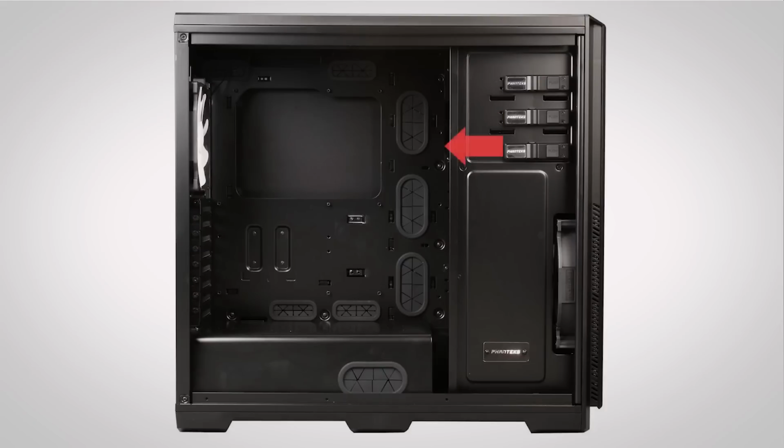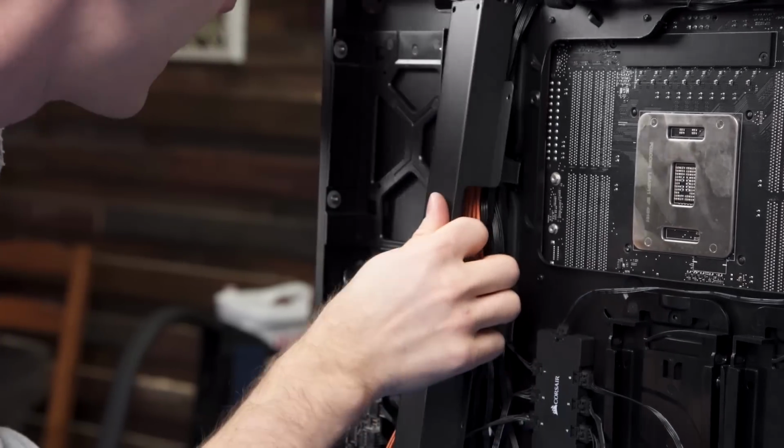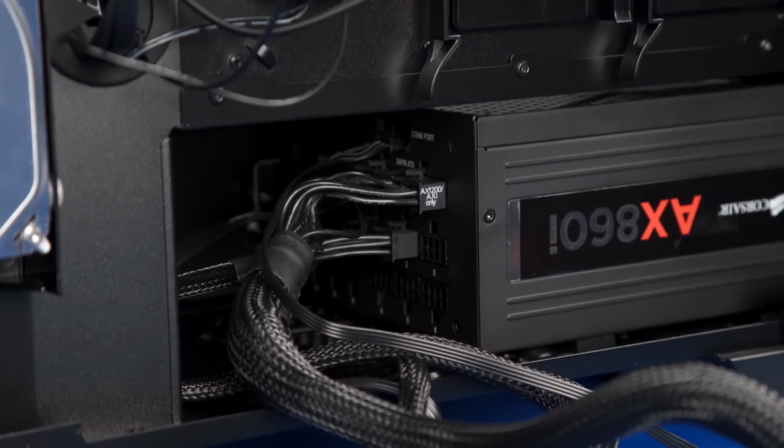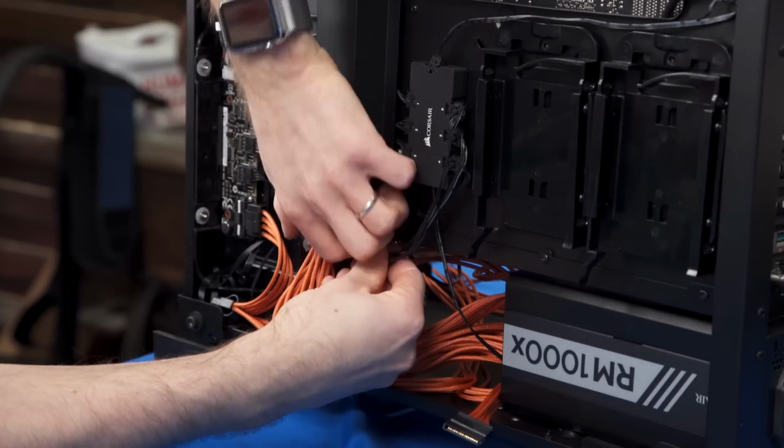Typically, you'll get some to the right of the motherboard, but additional holes above the board for EPS power and case fans, and below the board for front panel headers and more case fans are incredibly useful. Also, look out for cable management shrouds to make things look even nicer, such as around the power supply and behind the back panel for more organized routing.